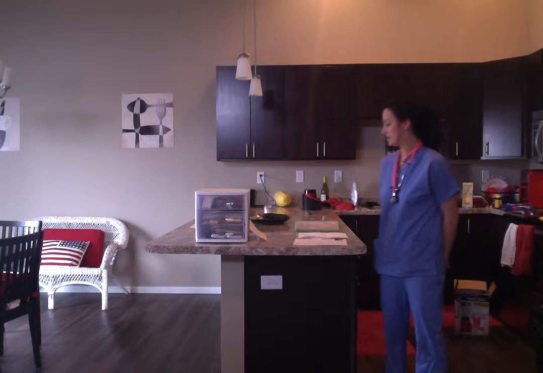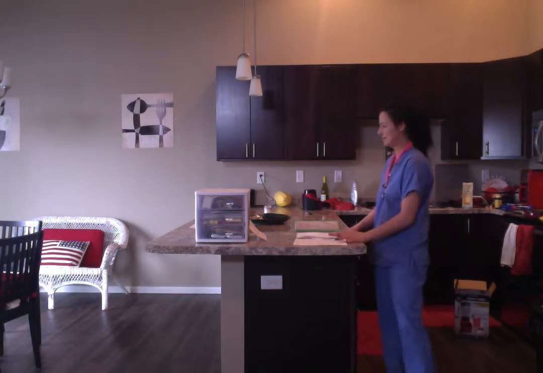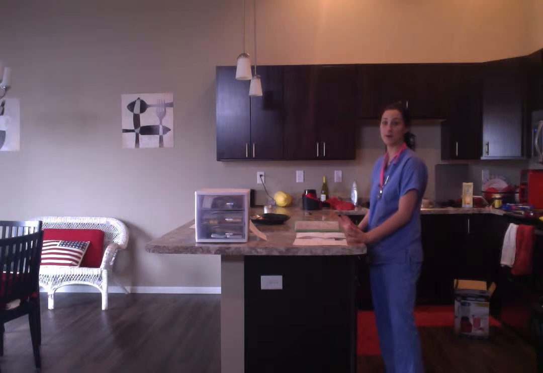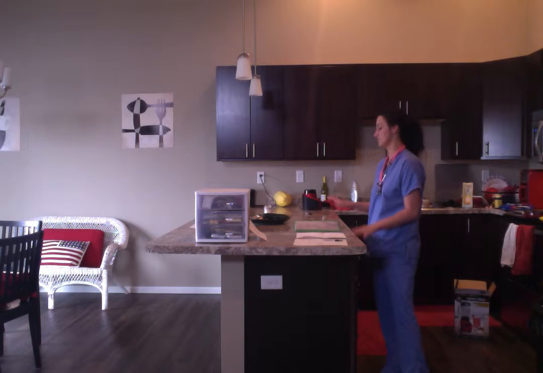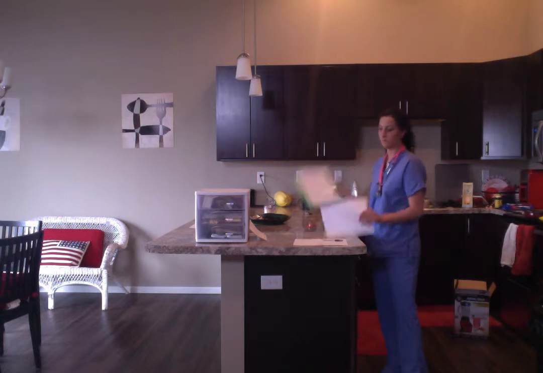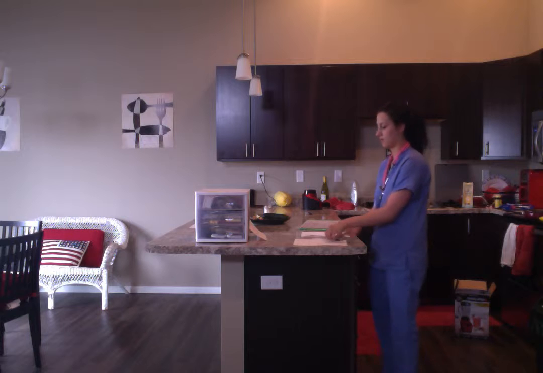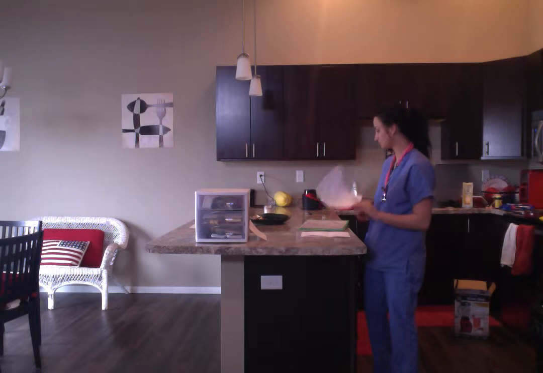Hi, today I'm going to be administering medication for my 9 o'clock patient, Robert Johnson. First thing I would do is make sure I have all my necessary information, such as a physician order, the MAR, and the nursing cardex.